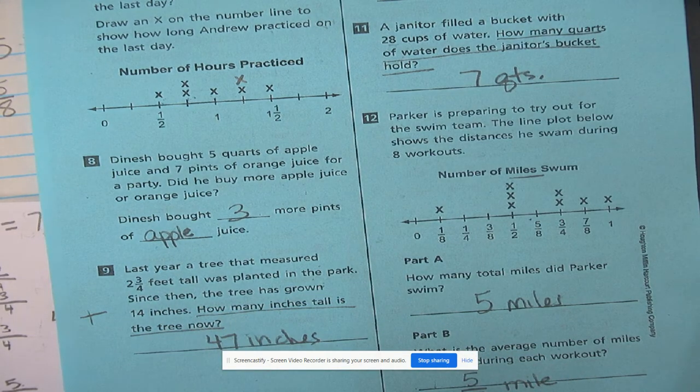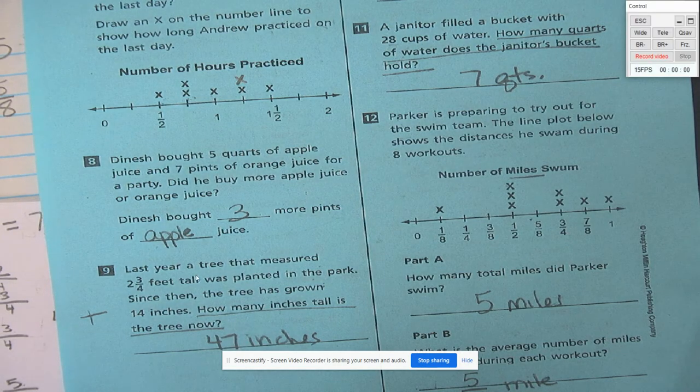Hey, when you come back from putting it in your backpacks, get on extra math and Prodigy, please. What's that?